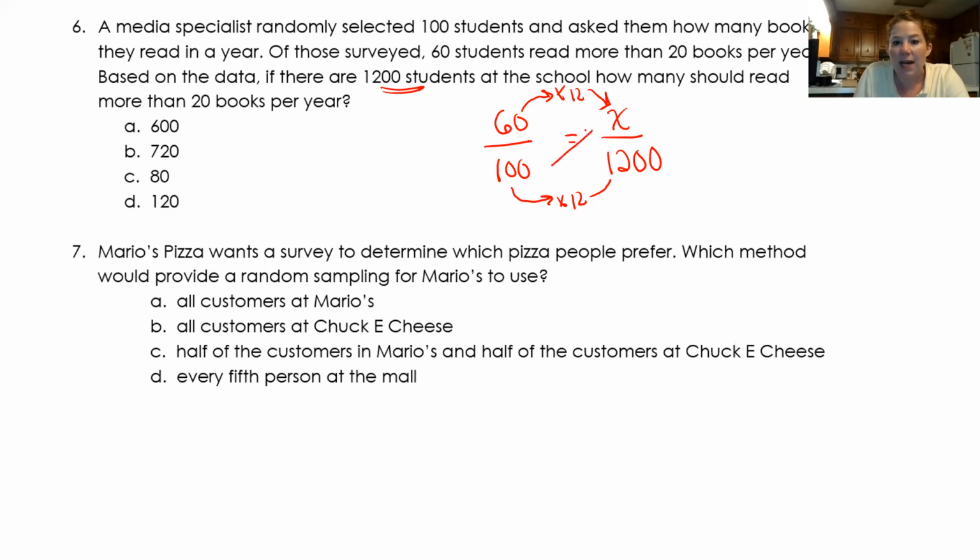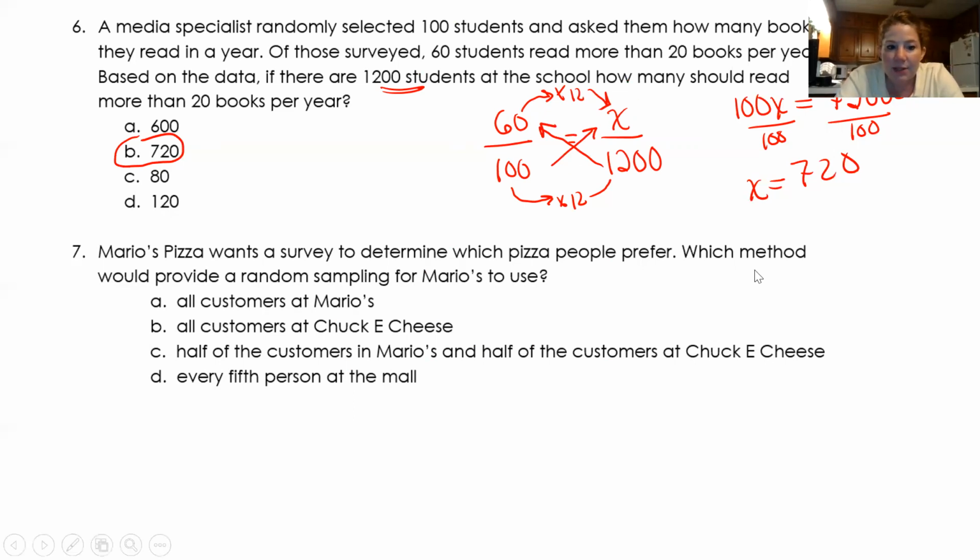Or I could cross multiply. I could say 100 times x is 100x. 1,200 times 60 would be 72,000. Then if I divide both sides by 100, I would get 720. So either way you do that, we find out the answer is 720. There are two different ways to do that: either cross multiplying and then dividing, or think, how do I get from 100 to 1,200? I'm going to do the same thing to the numerators. Number 7, Mario's Pizza wants a survey to determine which pizza people prefer.